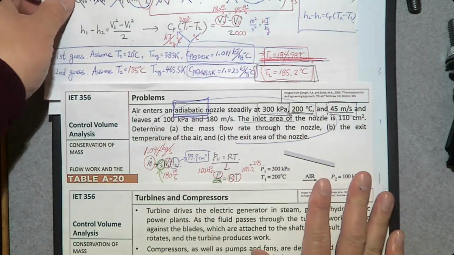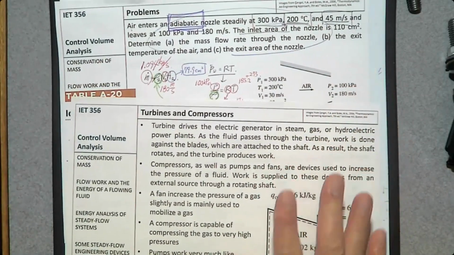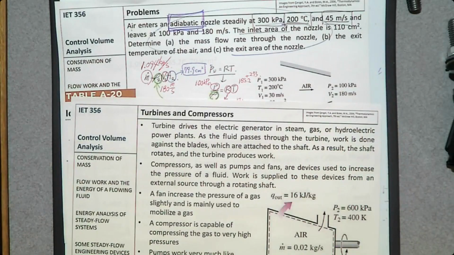Now, we are going to talk about another thermodynamic device, this time turbines and compressors. What is a turbine? A turbine is a device to convert thermal energy into mechanical energy. Then why do we study turbines and compressors at the same time? Because they are close to each other. Turbines are devices that convert thermal energy into mechanical energy.